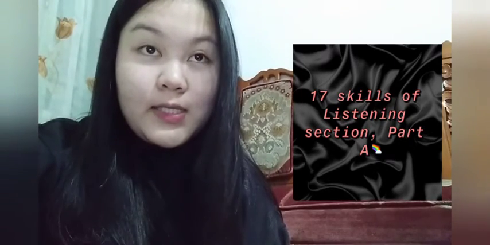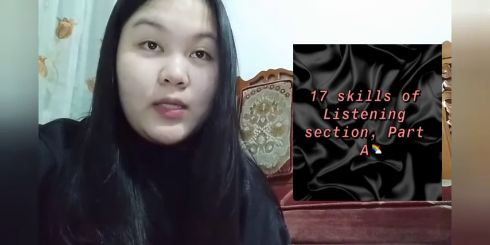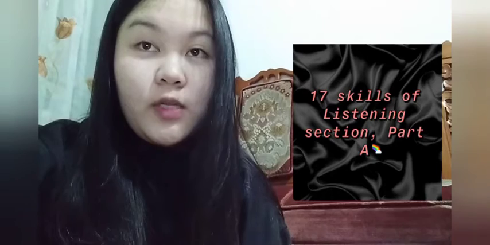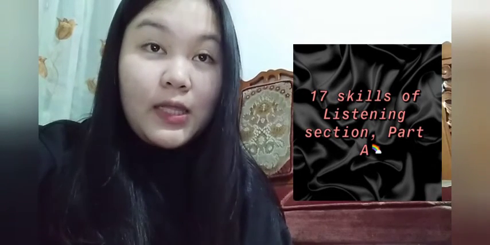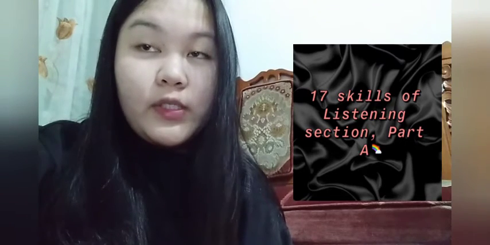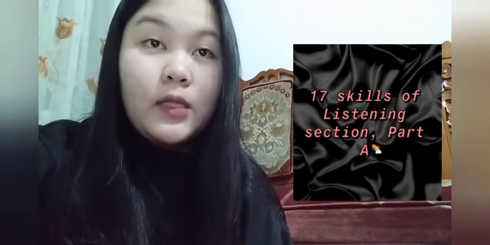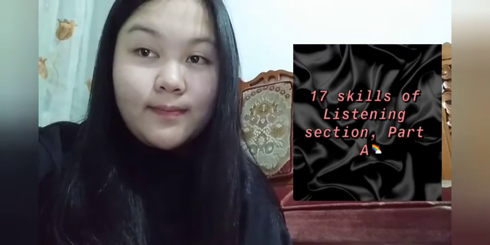The first is skill 1: Focus on the last line. The short dialogue involves a conversation between two people, each followed by a question. It is important to understand that the answer to this type of question is most often, but not always, found in the last line of the conversation.